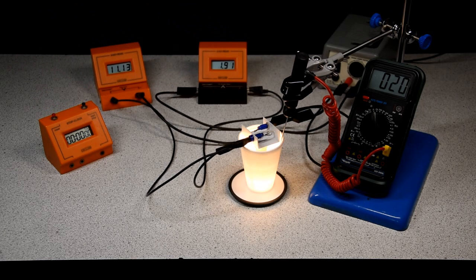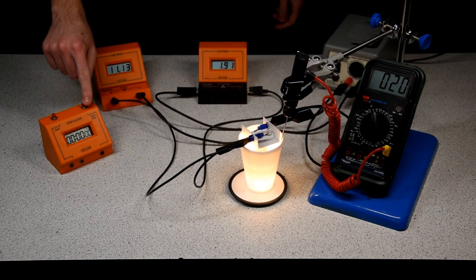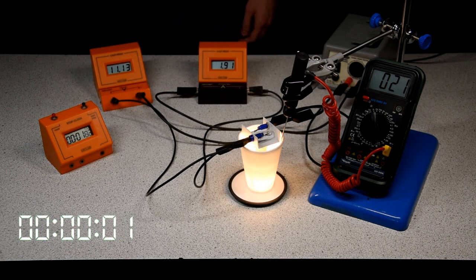The electrical energy into the system can be found from the equation electrical energy equals I times V times T, amps times volts times time. Having allowed the temperature to equalize, I have started the stopwatch and recorded the starting temperature. The next part of the video has been edited to make the time pass more quickly.